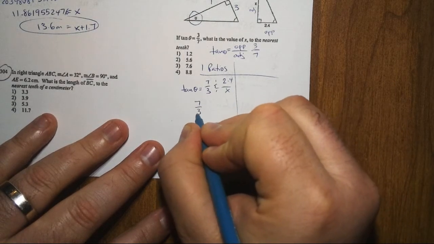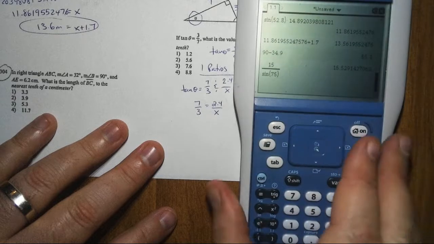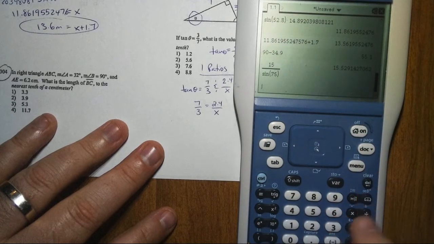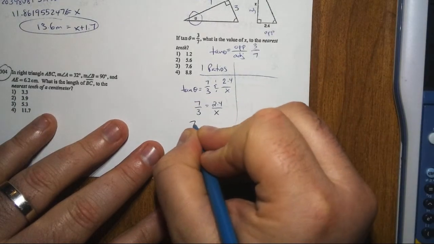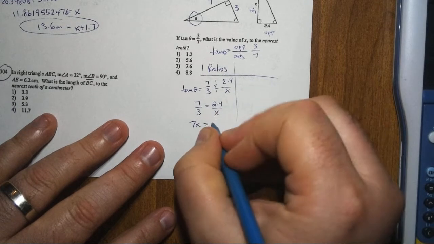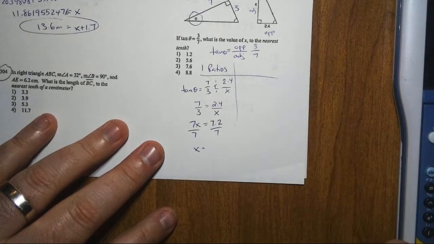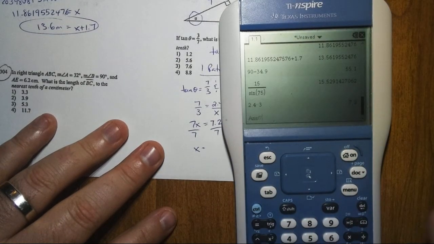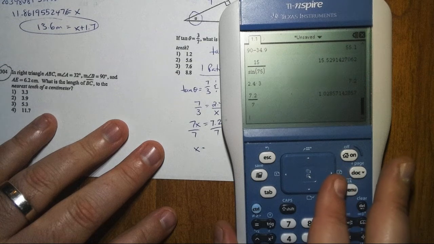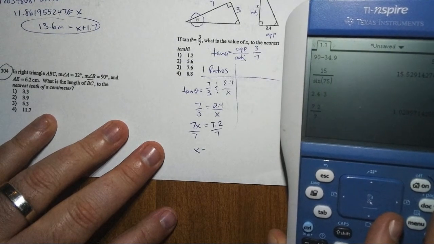So we can just do 7 over 3 equals 2.4 over x, and we can solve. Now what we would normally do is cross multiply. This is going to be 7.2, and then we divide by 7, and we get 1.028, nearest tenth.